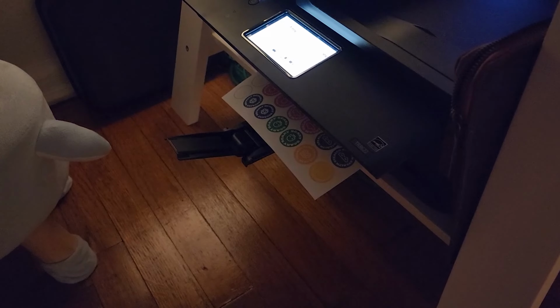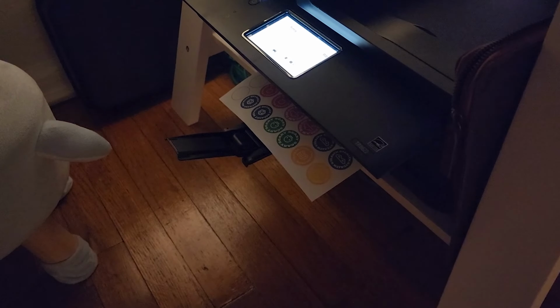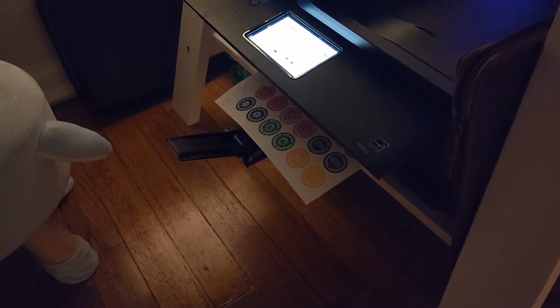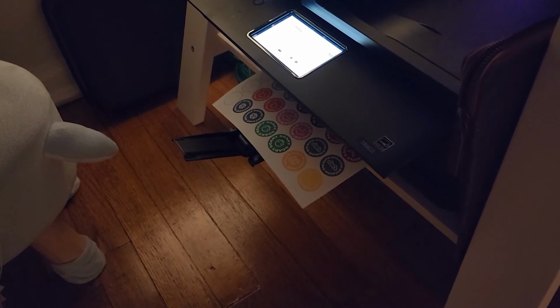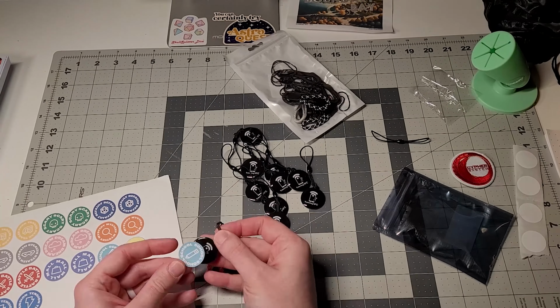these circle round stickers. I guess I have to say that if you want to do this same method that I'm doing, you will need to have a printer or something to actually print on these stickers. And now is the assembly process.